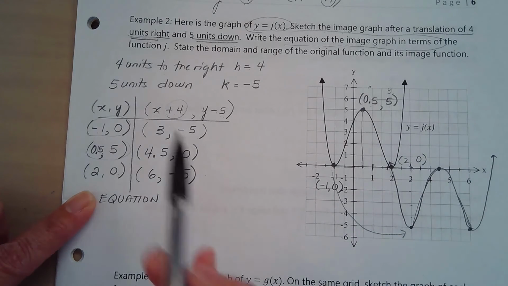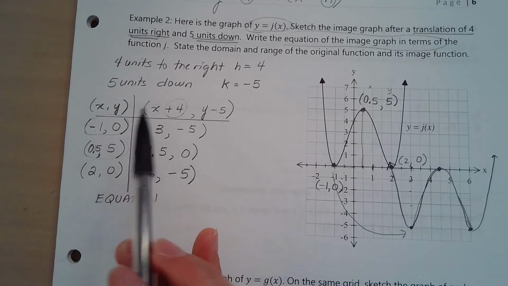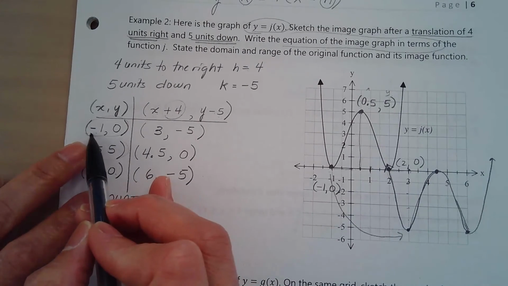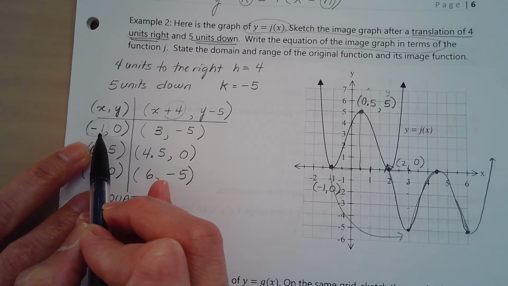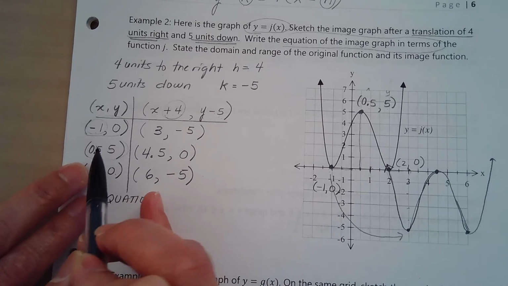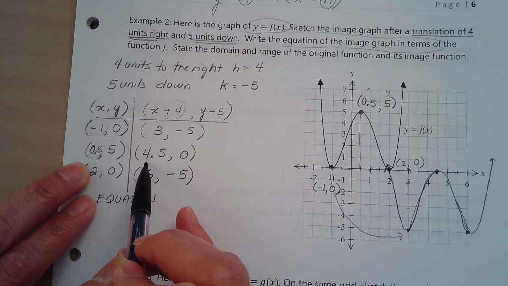What we're doing is translating it 4 units to the right, so we're adding 4 for the x. If I take this one, this is my x, and if I add 4 to that, I'm going to get 3. If this is 0.5, if I add 4 to that, it's 4.5.